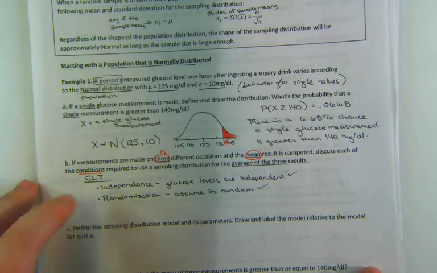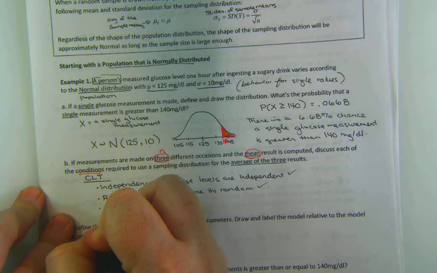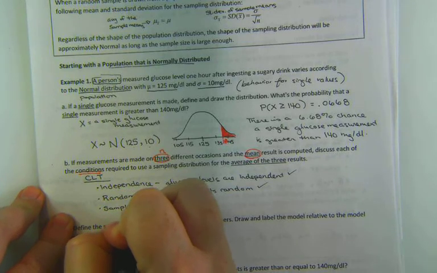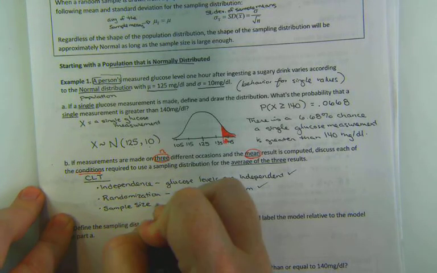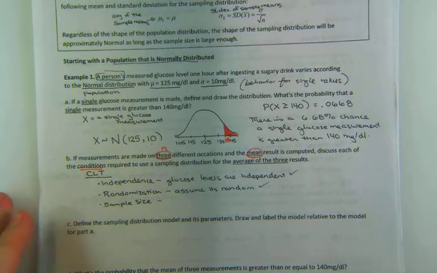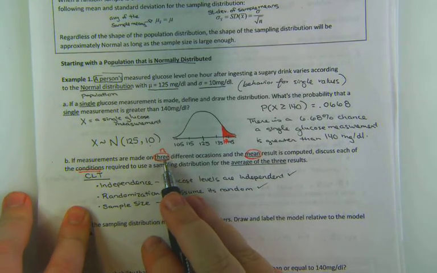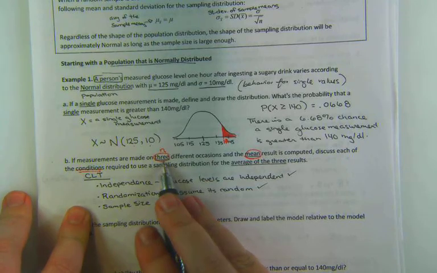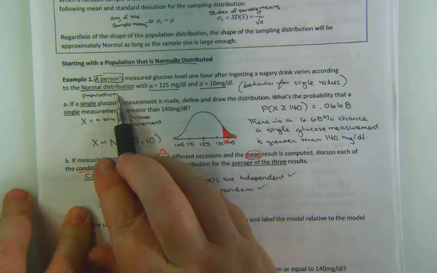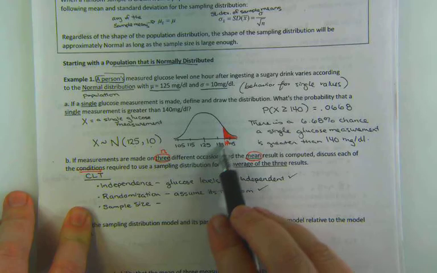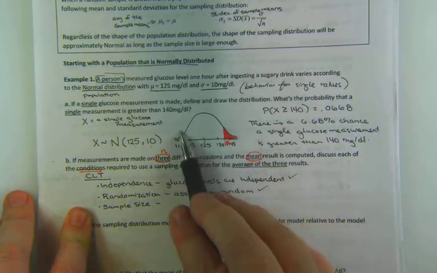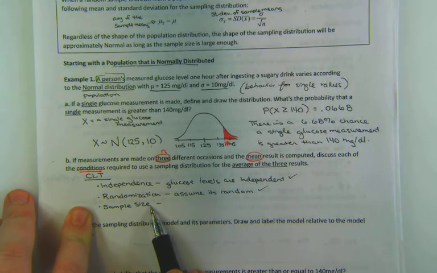What we want to avoid is any wording that clearly shows, like, if measurements are made on 3 friends or something like that, that it's clearly not done randomly. If we fail these conditions, we shouldn't move forward with a bell-shaped curve, because if it's not independent or not random, those values will influence each other and we might not have a perfectly bell-shaped curve like we want.